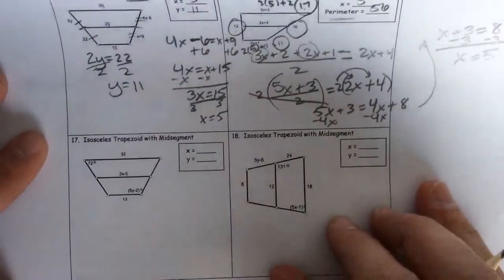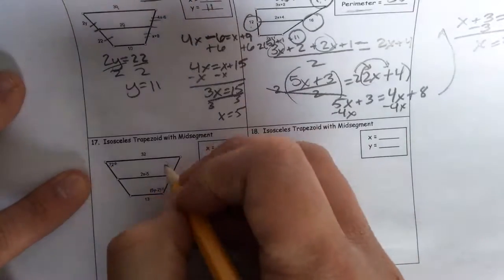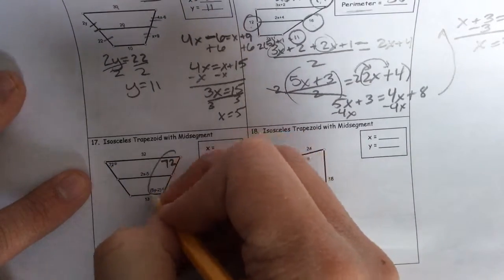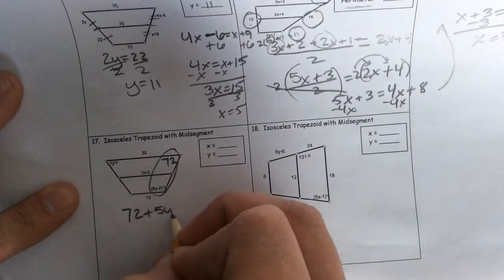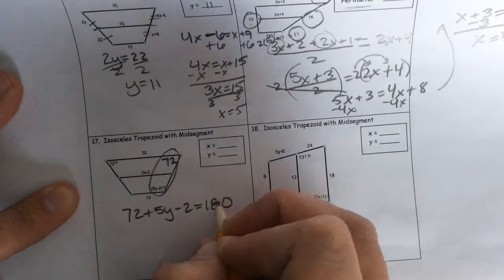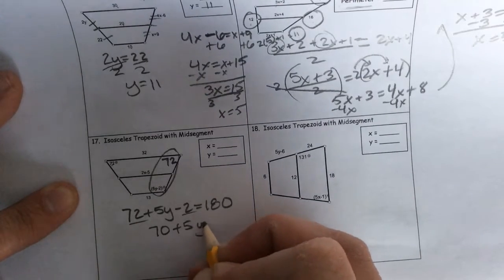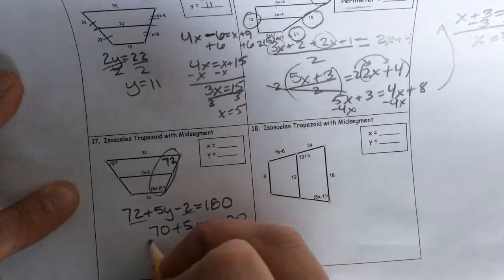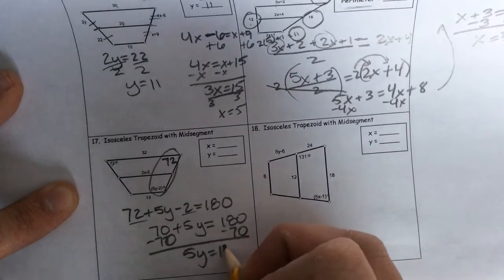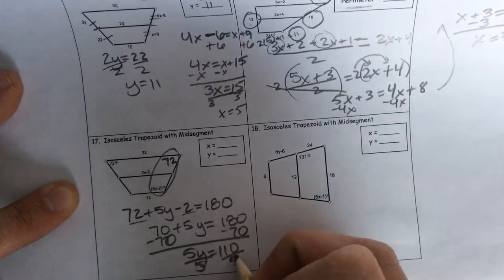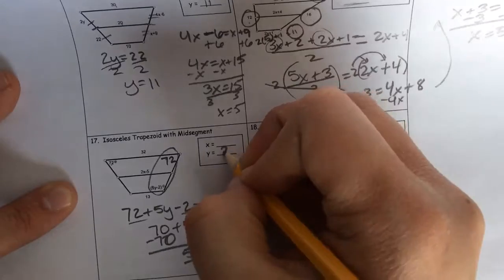All right, let's look at our next one. We have to keep in mind here that since this is 72, it's a base angle. This other angle is 72, and again, base angles are supplementary. 72 plus 5y minus 2 equals 180. Combine my like terms, 72 minus 2 is 70, plus 5y equals 180 still. Take away 70. 5y equals 110. Divide by 5, y equals 22.